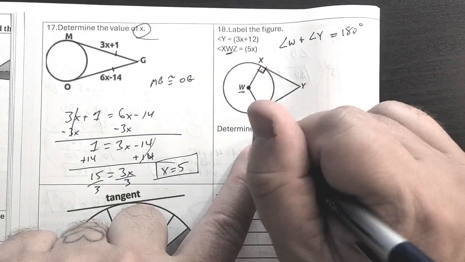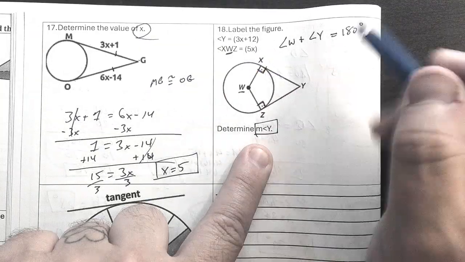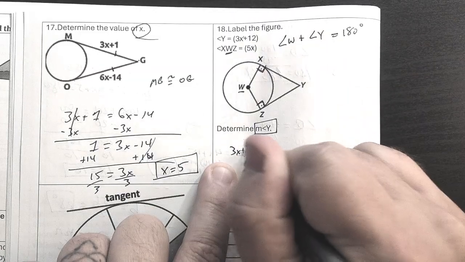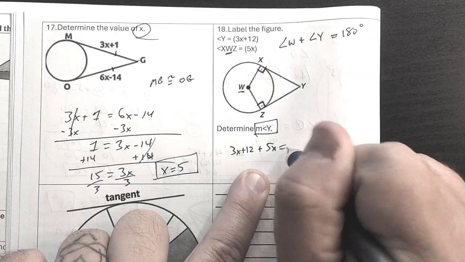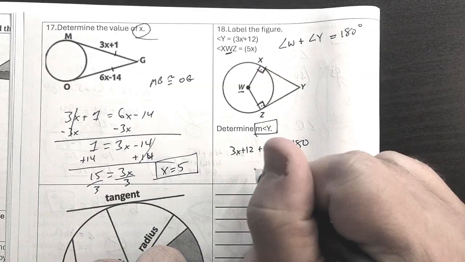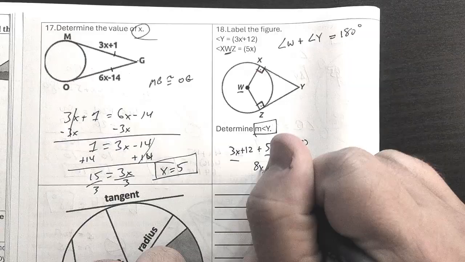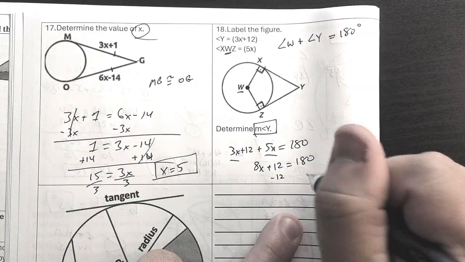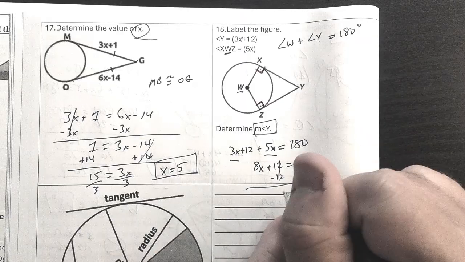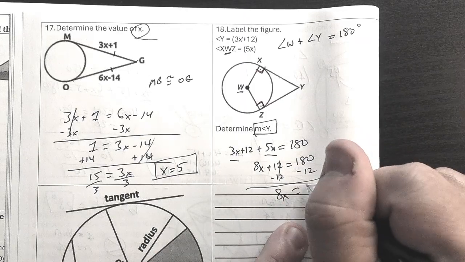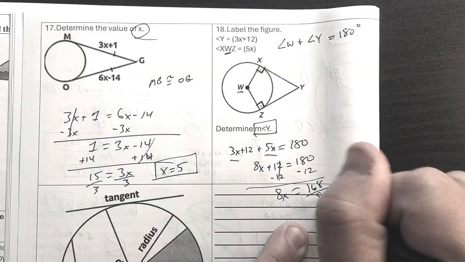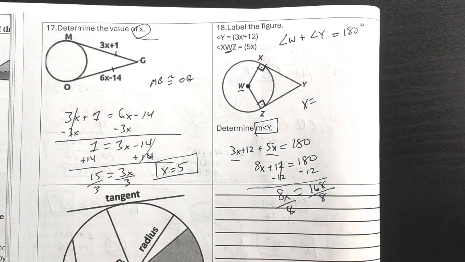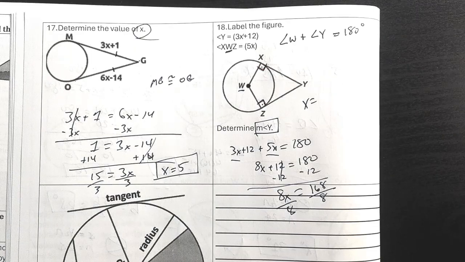So they want to know angle Y. So we're going to add them together, put them equal to 180. So 3x plus 12 plus 5x is going to equal 180. 5x and 3x make 8x plus 12. It still equals 180. I'm going to subtract the 12 because we're trying to get 8x by itself. 180 minus 12 is 168. Then I divide both sides by 8 to get x. And x equals 21.